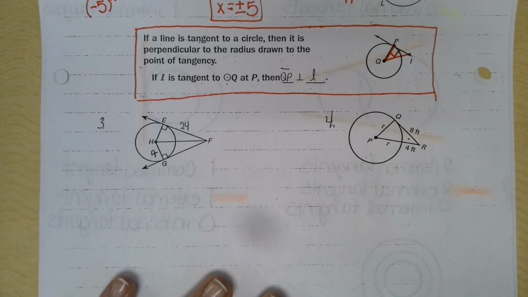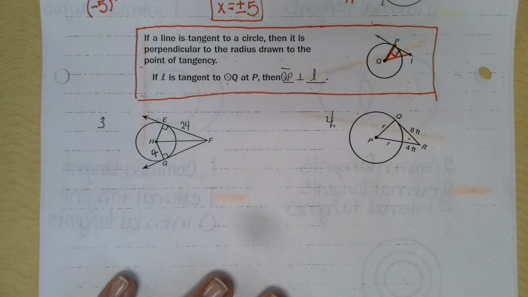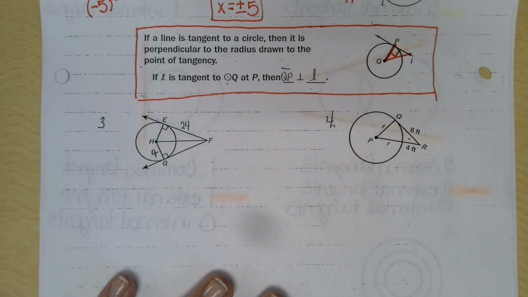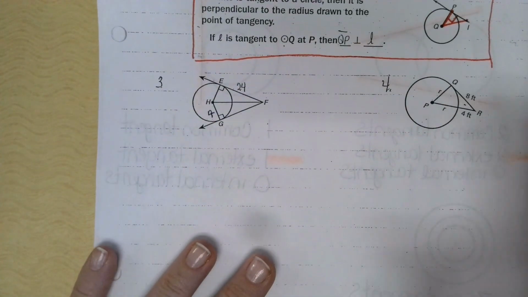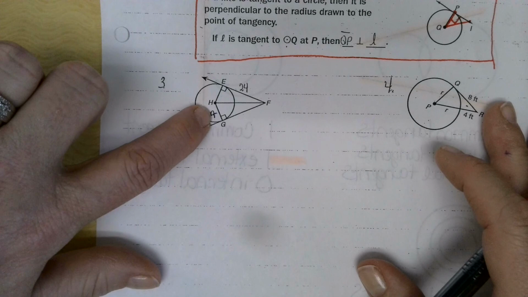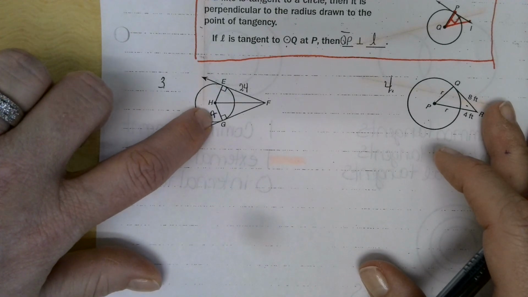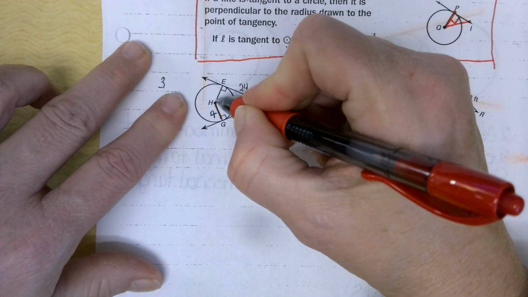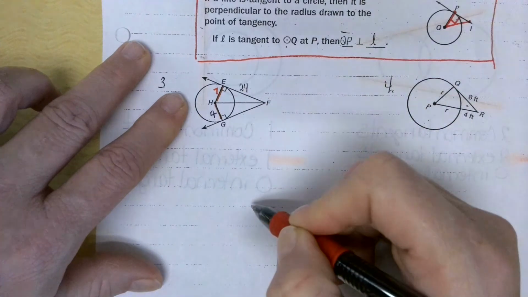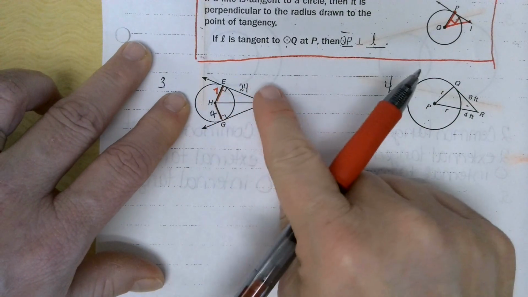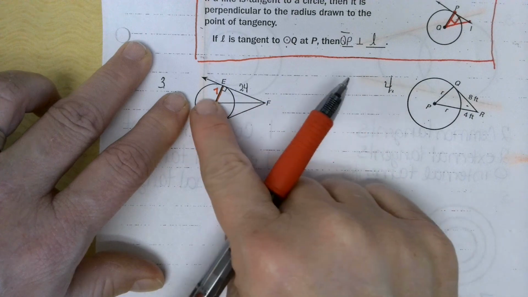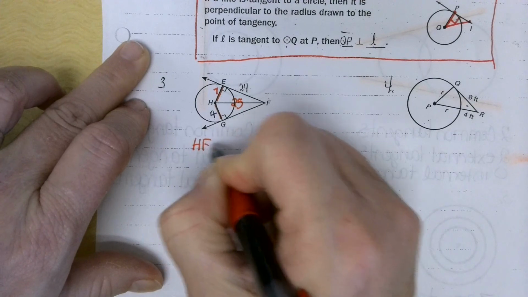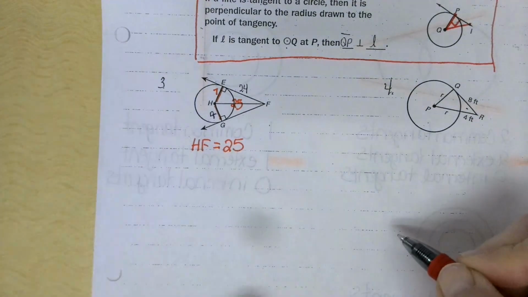So what you want to do in these problems is if you can draw a triangle, you want to draw that triangle. And remember that radius can be drawn in any direction. Okay, I love these problems. All right, for example, number 3. That's a 7, in case you were wondering. I put a little mark to show that it's a 7. So if this segment is 7, then because this is the radius as well, it is also 7. And look, we've got a 7 and a 24. So what would this be? It is one of our triples. So HF is 25. Very simple. Okay.